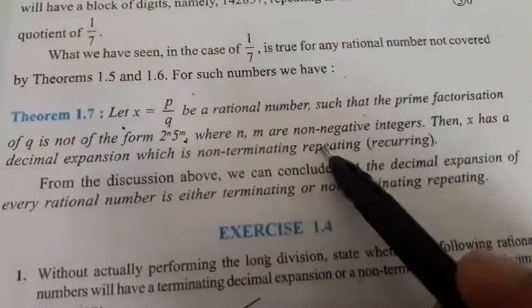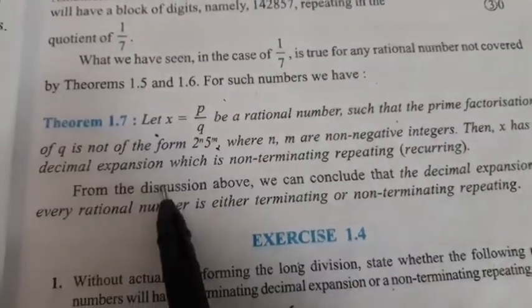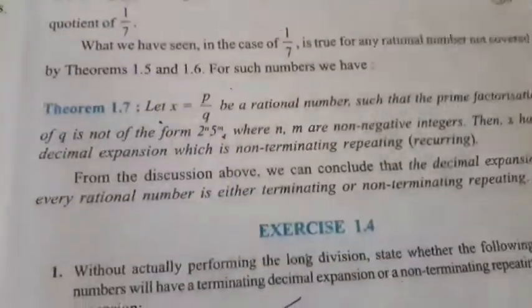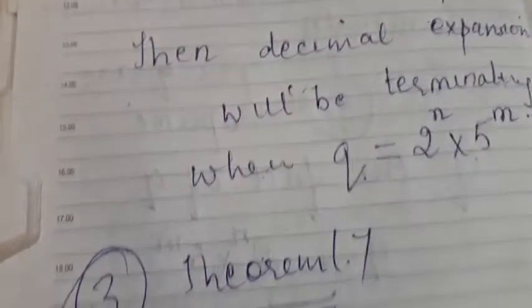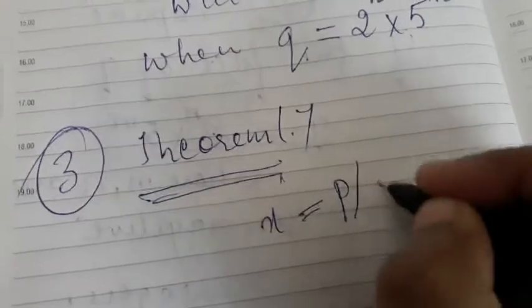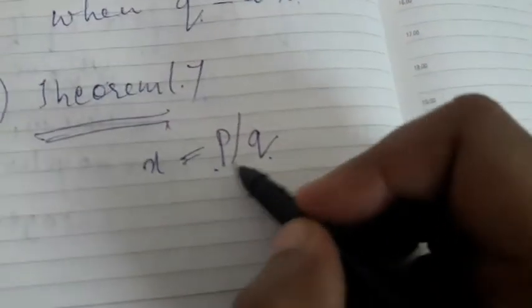M and n are non-negative integers. Then the decimal expansion of x is not terminating, but it is non-terminating, repeating. Okay, so the statement will be: suppose x can be written in the form of p by q, where q is not equal to 0, and p and q are co-prime.